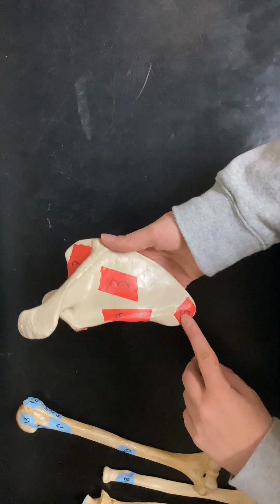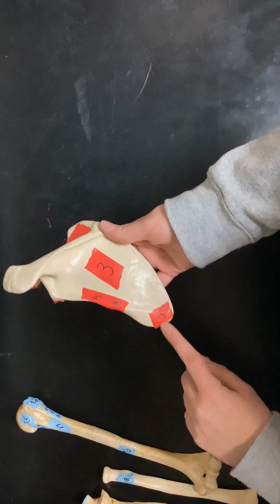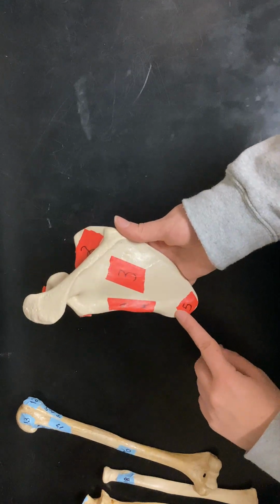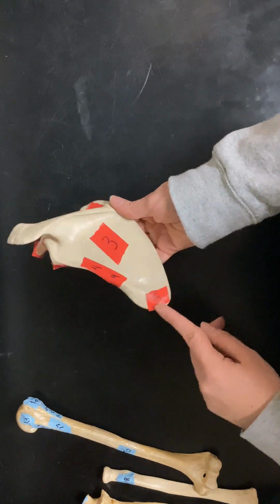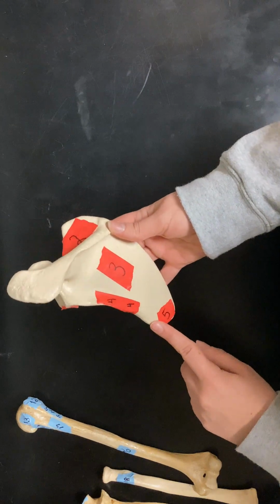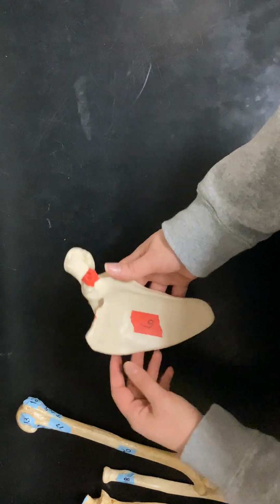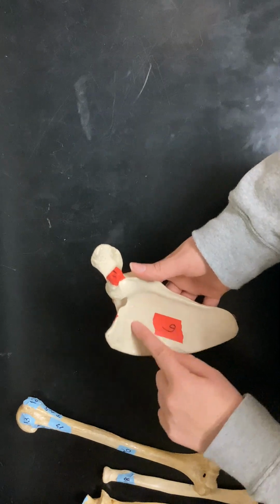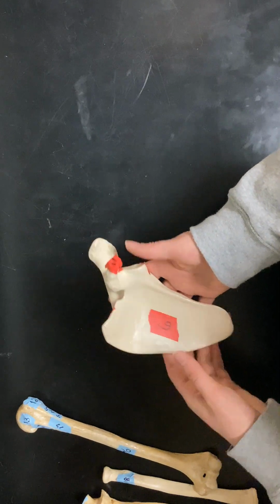And then major is below the minor. Number 5 is teres major, originating on your inferior angle here. Okay. And number 6, we're coming anterior for subscapularis, originating on your subscapular fossa.